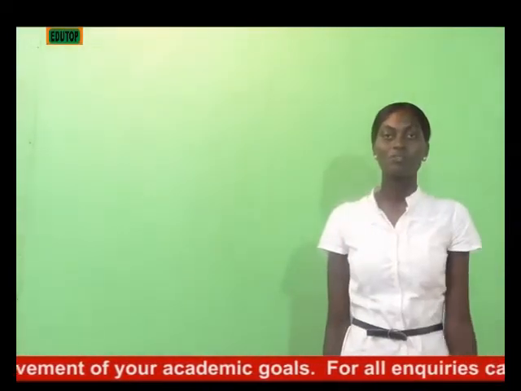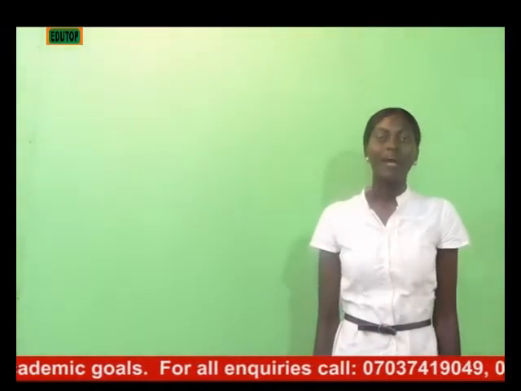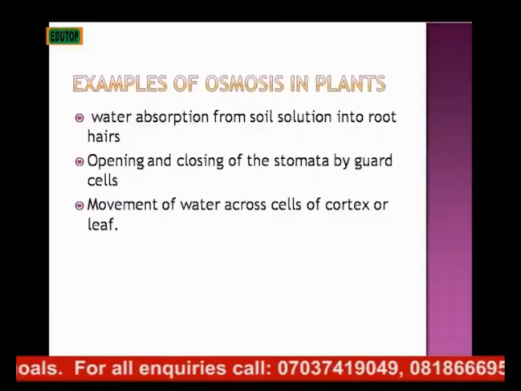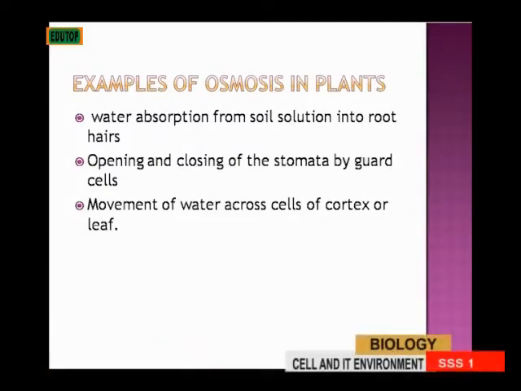We will now be considering the examples of osmosis in plants. The first is seen in the absorption of water from the soil solution into the root hairs.